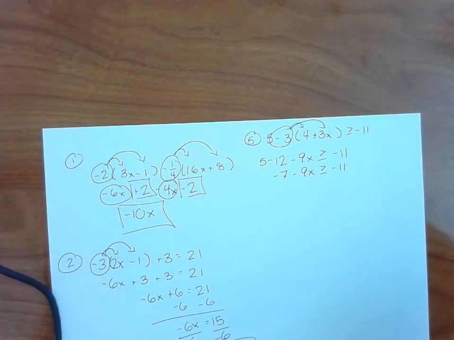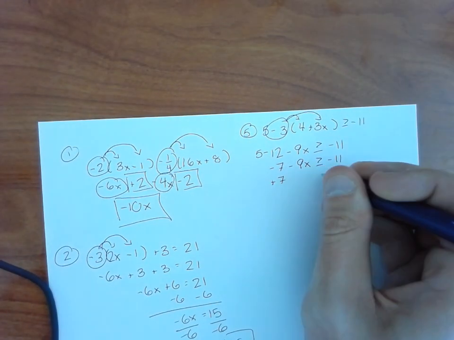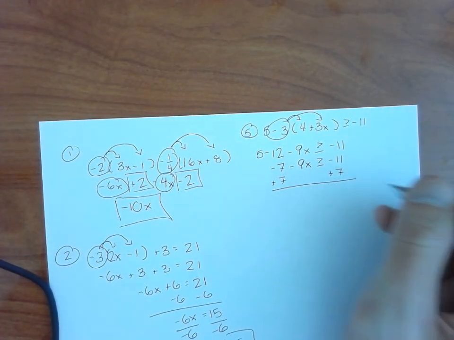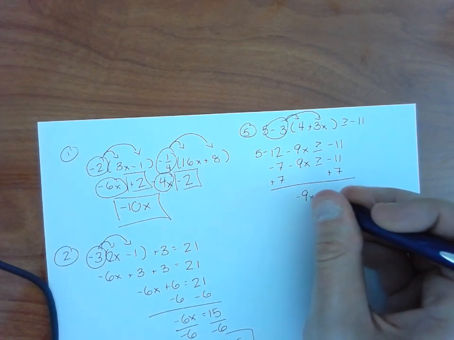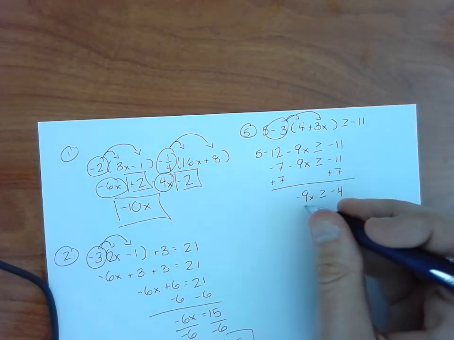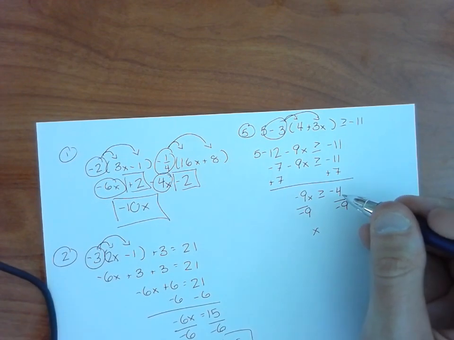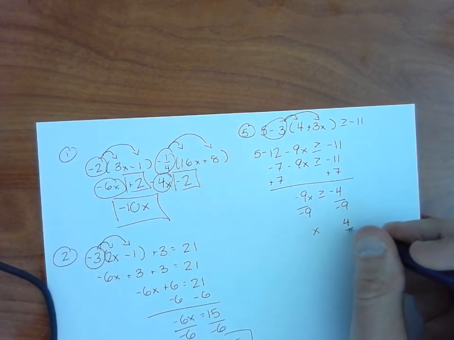So all I did here was combine like terms. Now I'm going to solve it. I'm going to get rid of my constant first. Since it's negative 7, I'm going to add 7. And now I'm going to divide by negative 9. Now, since I'm dividing a negative by a negative, it's going to be positive 4/9.